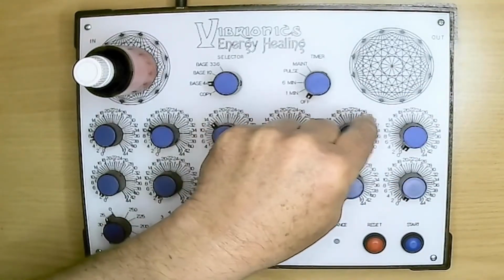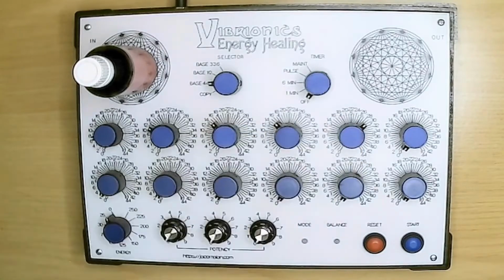So dial 5 will be 29, and that will mean that my rate for base 44 for this remedy would be 8, 13, 15, 16, and 29. And that's how you create a rate for base 44.